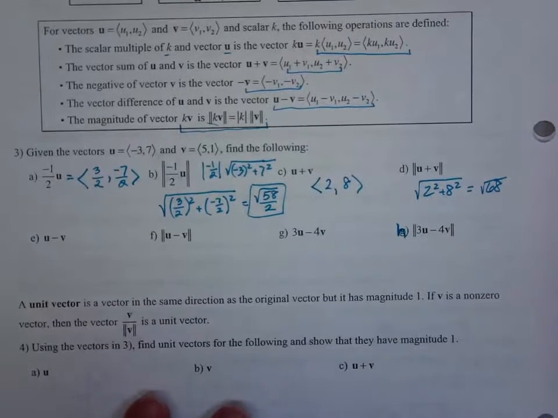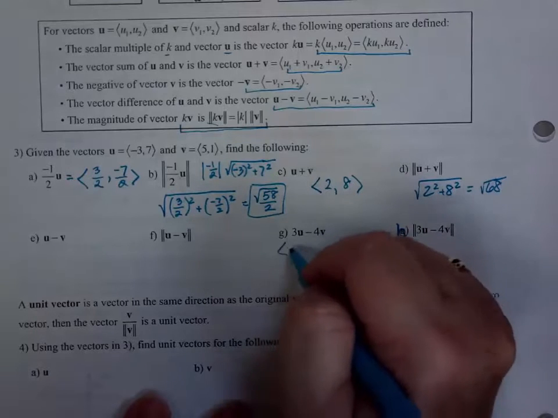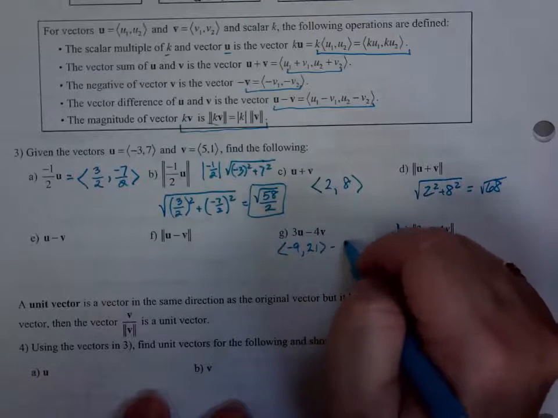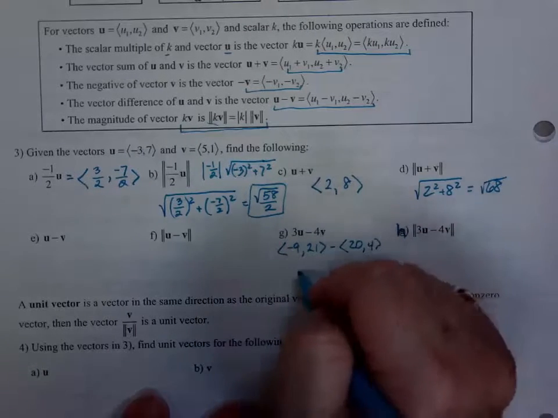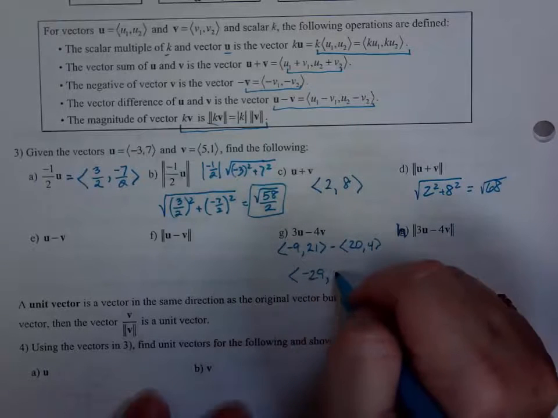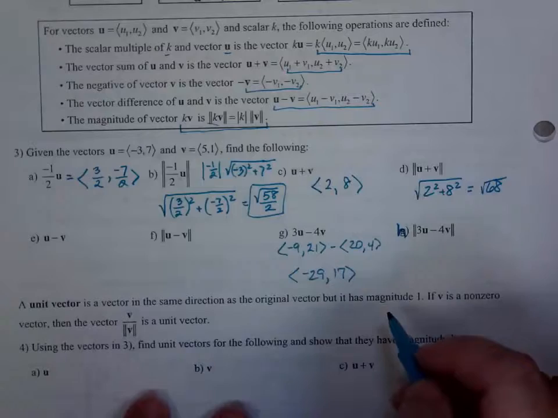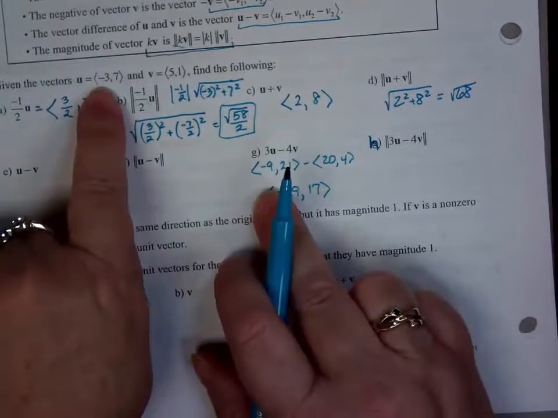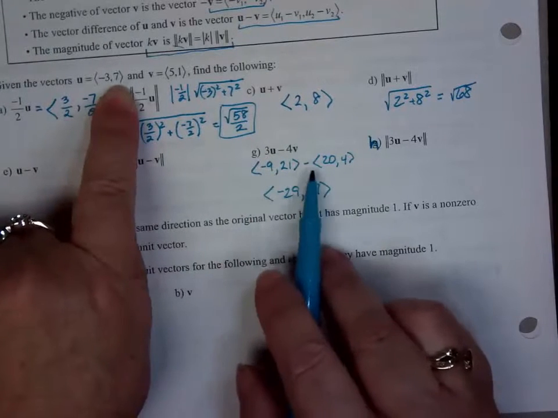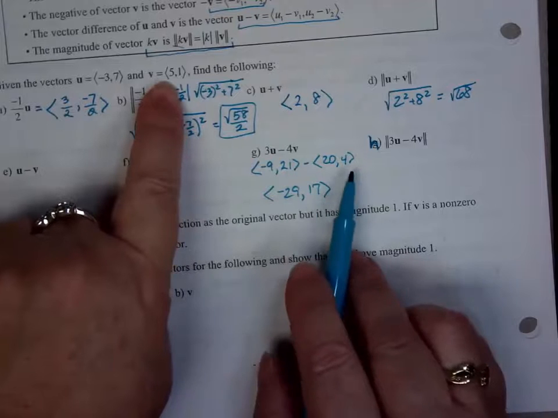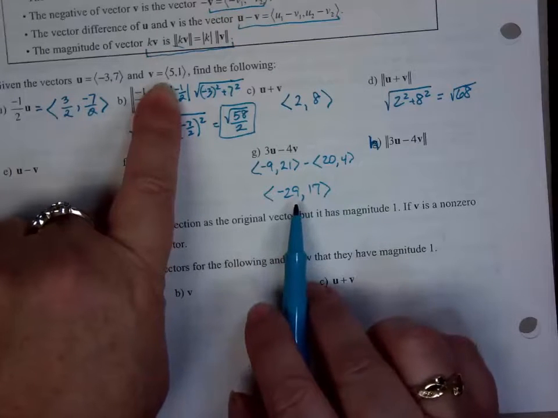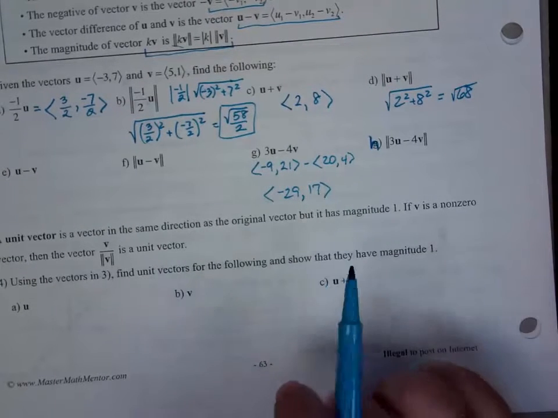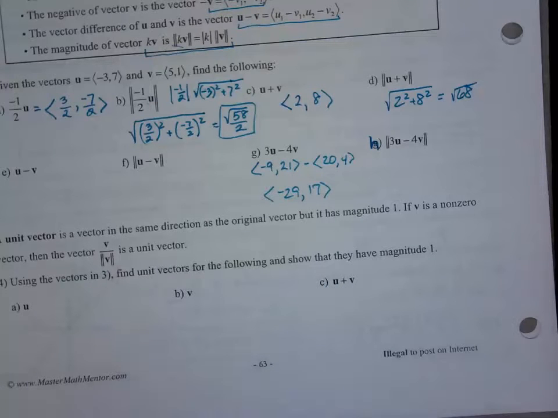So here, 3 times u would be negative 9 and 21, minus 4 times v would be 20 and 4. So that's going to be negative 29 and 17. Y'all agree? Can y'all see? So you multiply the u by 3, so it's negative 9 and 21, minus you multiply the v by 4, you get 20 and 4. So negative 9 minus 20 is negative 29. 21 minus 4 is 17. Now some of you may have multiplied the v by negative 4, and that's okay, but you have to add them together after that. Don't do a double negative.